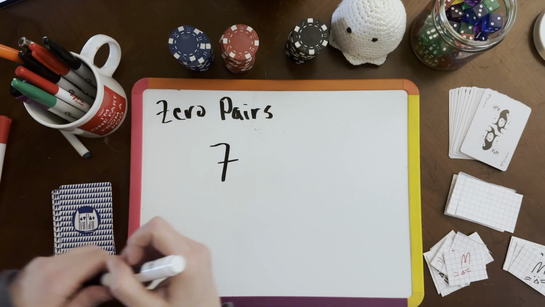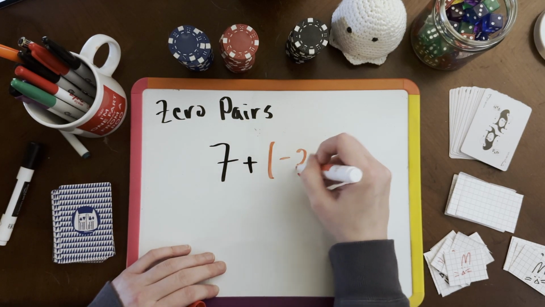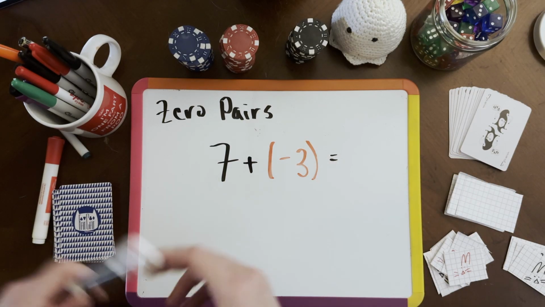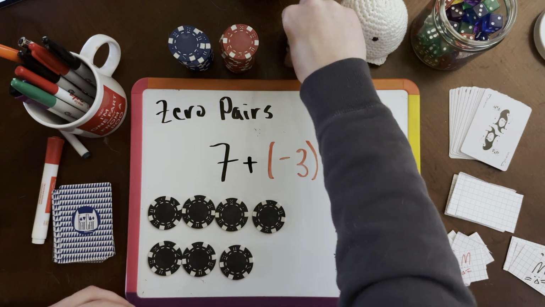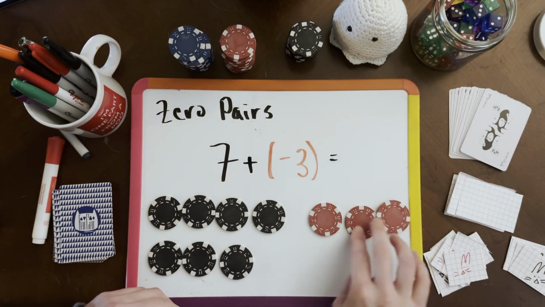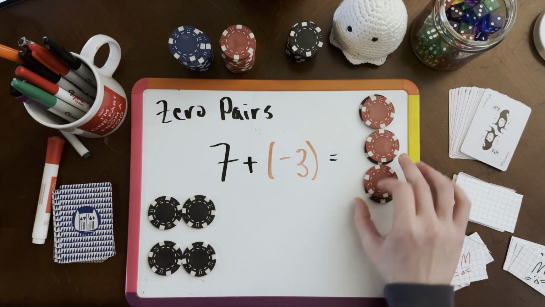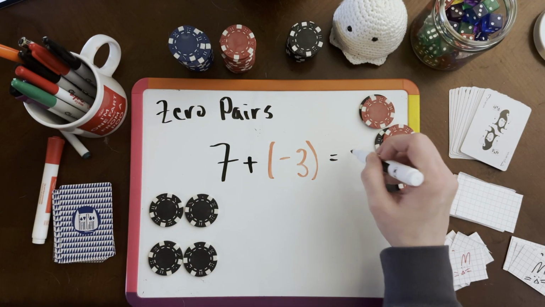Let's look at an example where we do not have an obvious zero pair. We have a positive 7 and a negative 3. So we'll use black chips to represent the 7 and red chips to represent the negative 3. A black and a red make a zero pair. We have 3 of those and a remainder of positive 4.